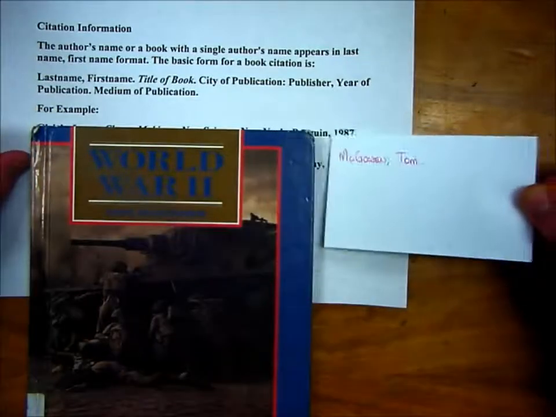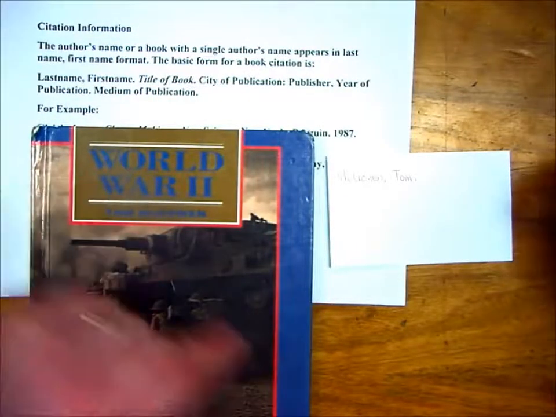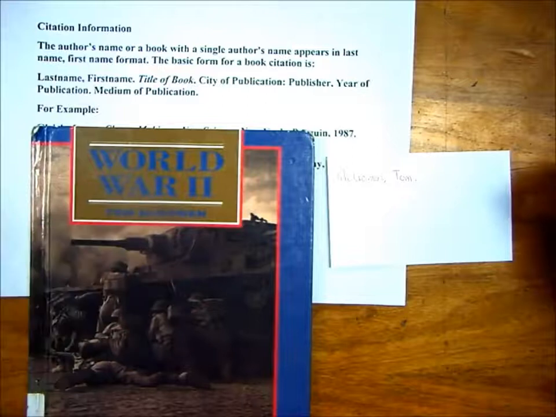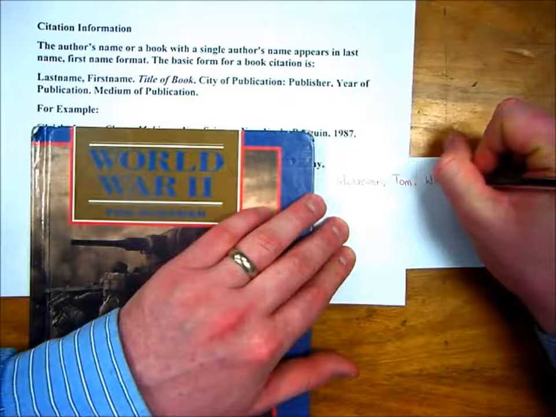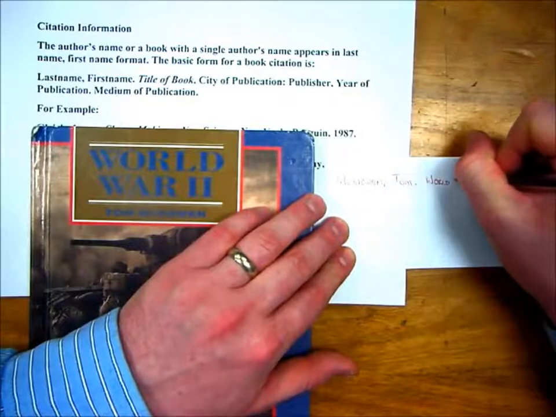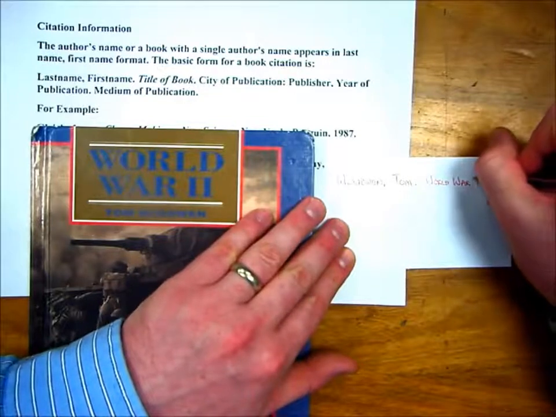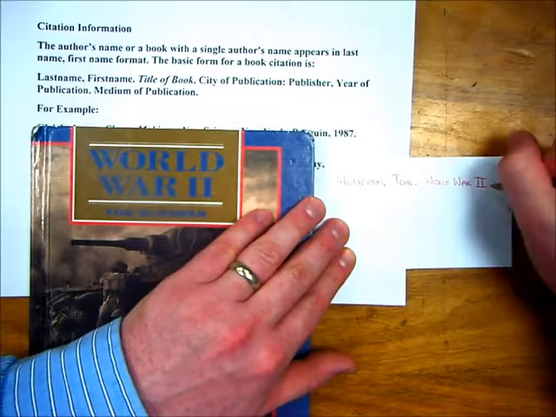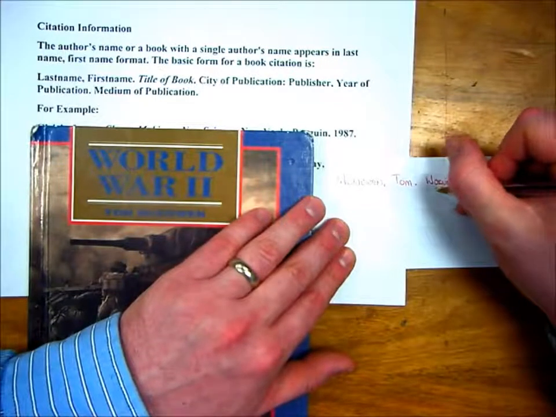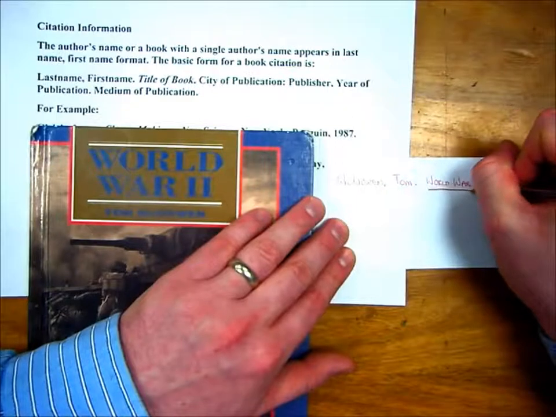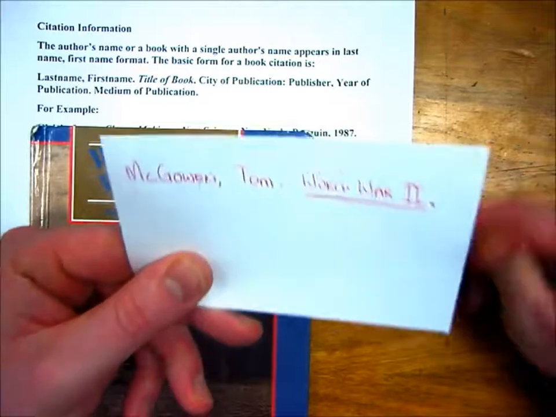Now I need to find the title of the book. The title of the book will usually be on the front. This one is titled World War II. So I will write World War II, and then I'll put a period there. Since I'm writing and I can't italicize very well, I'm going to underline. Anytime you have a book and you're going to write the title by hand, you should underline it.